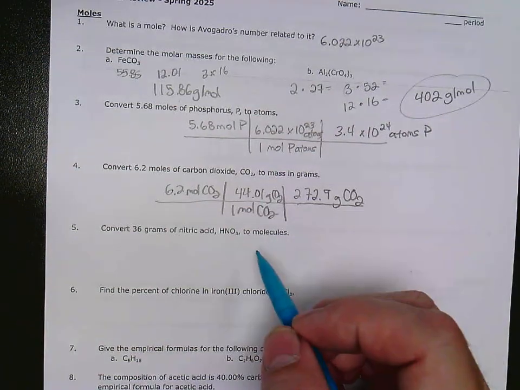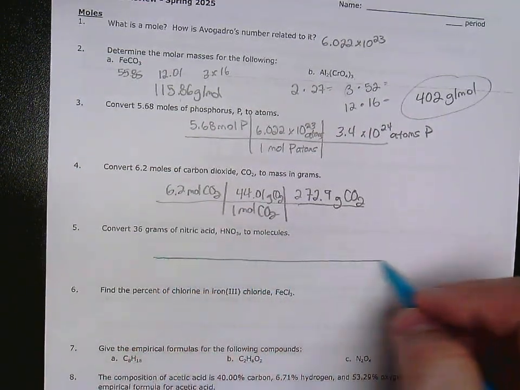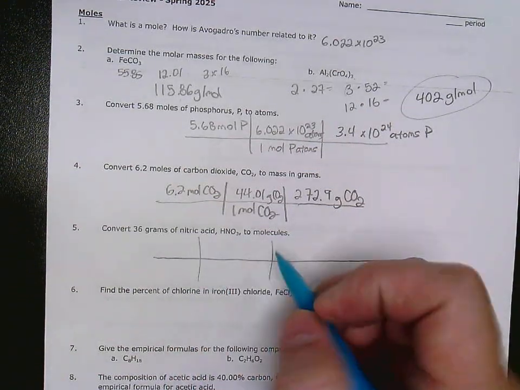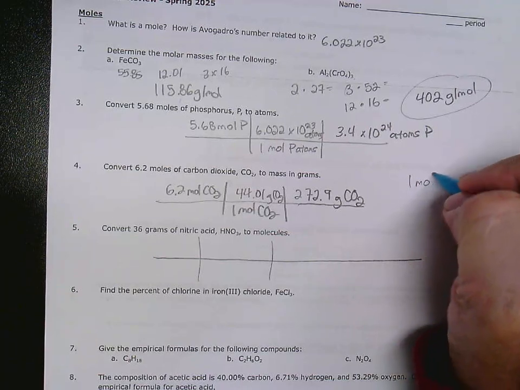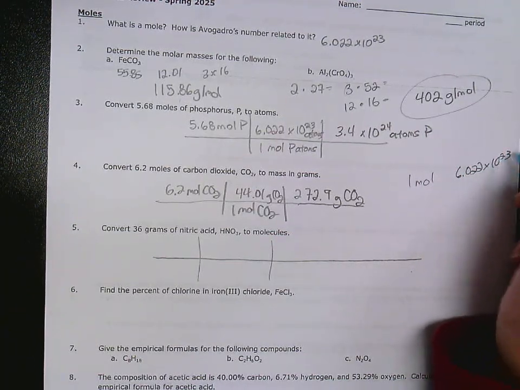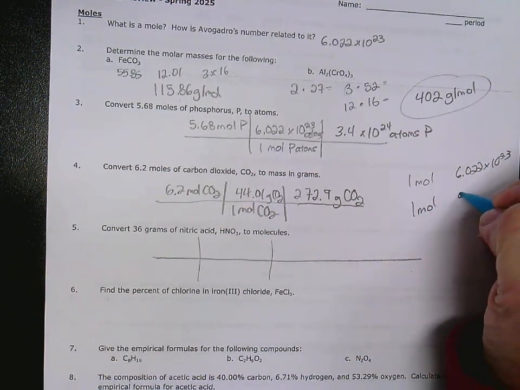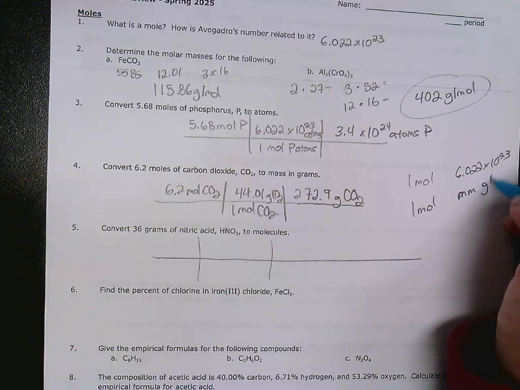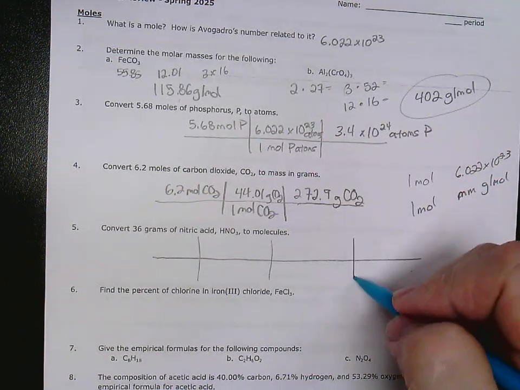Convert 36 grams of nitric acid into molecules. So here I'm going to need to do 2 conversions. How do I know that? Because I don't have a conversion from grams to molecules. What I know is 1 mole is 6.022 times 10 to the 23rd molecules. What I also know is 1 mole is molar mass in grams per mole. So I'm going to do 2 conversions here.